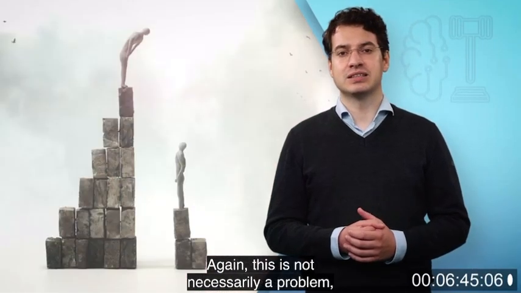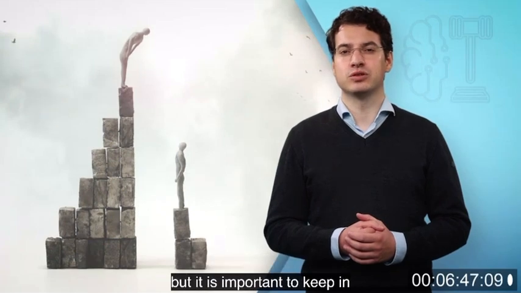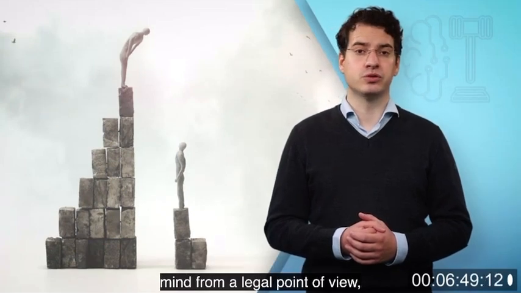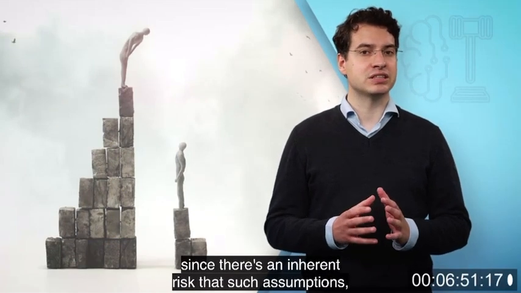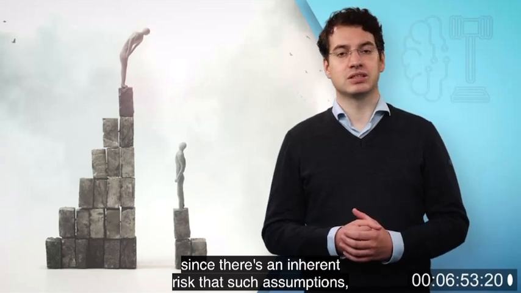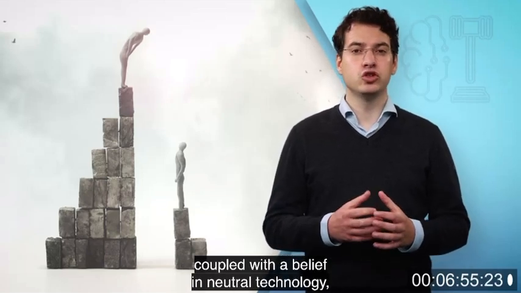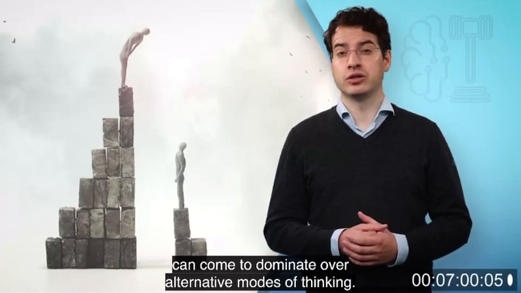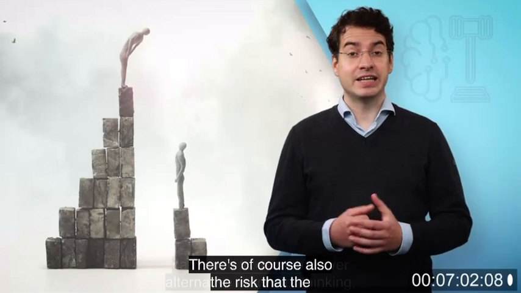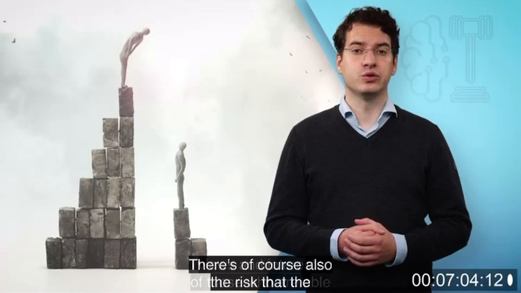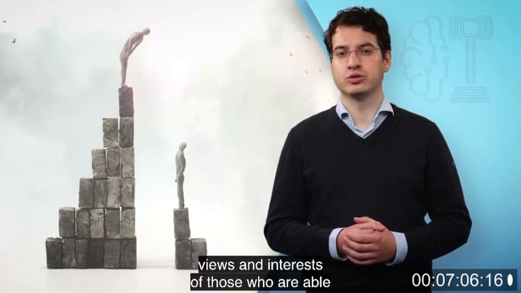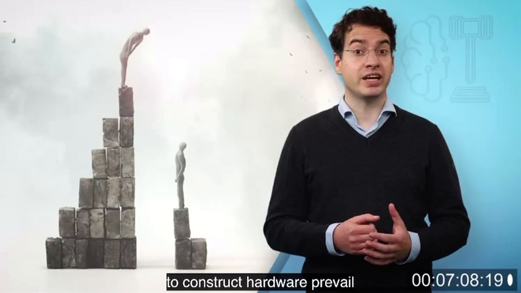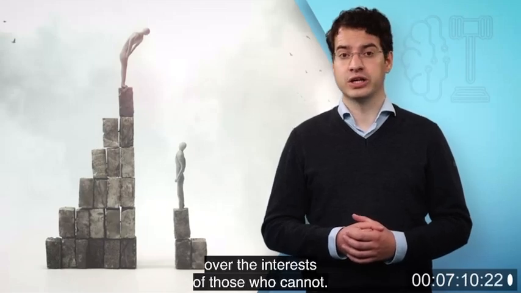Again, this is not necessarily a problem, but it is important to keep in mind from a legal point of view, since there is an inherent risk that such assumptions, coupled with a belief in neutral technology, can come to dominate over alternative modes of thinking. And there's of course also the risk that the views and interests of those who are able to construct hardware prevail over the interests of those who cannot.